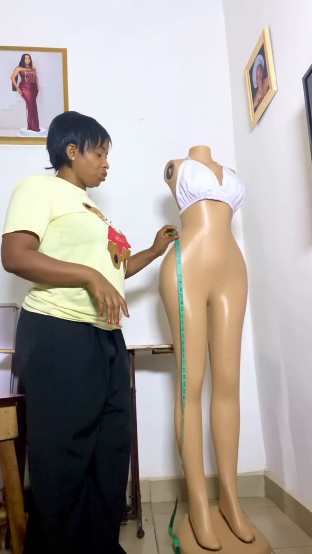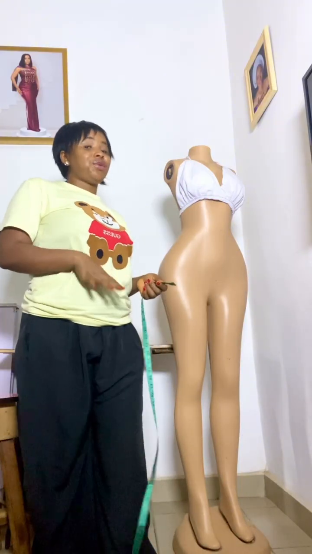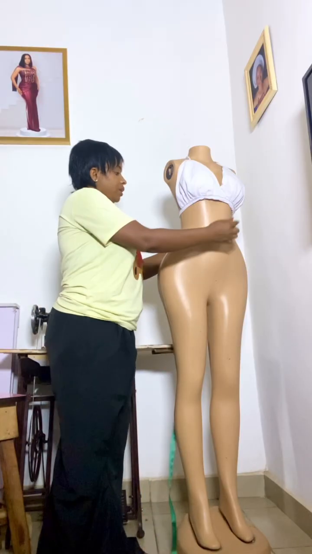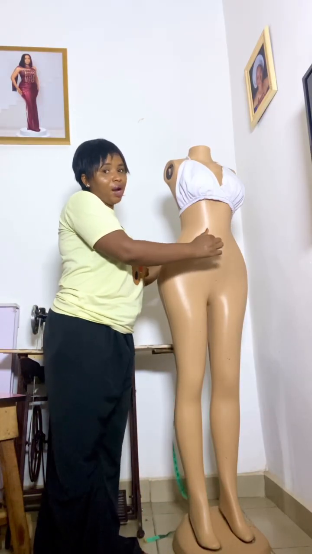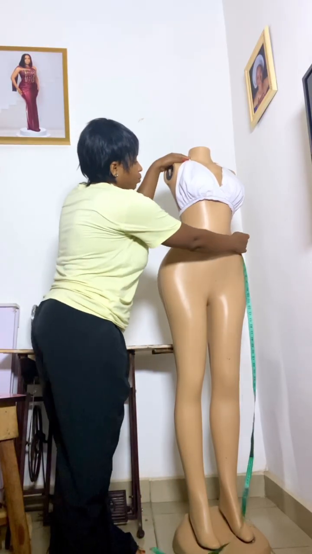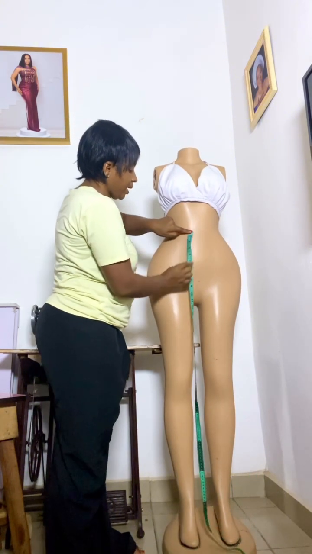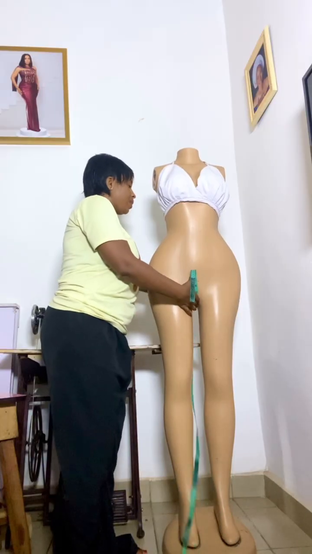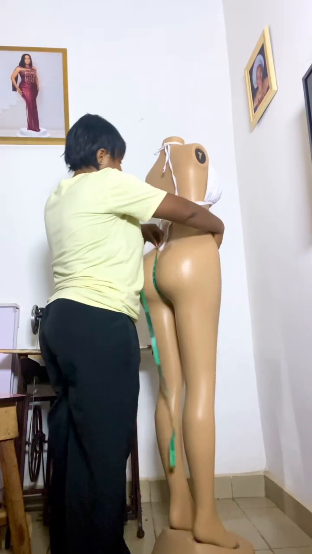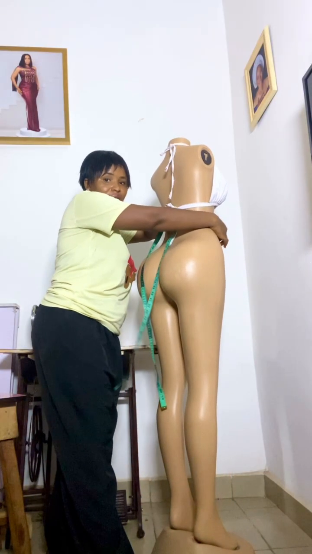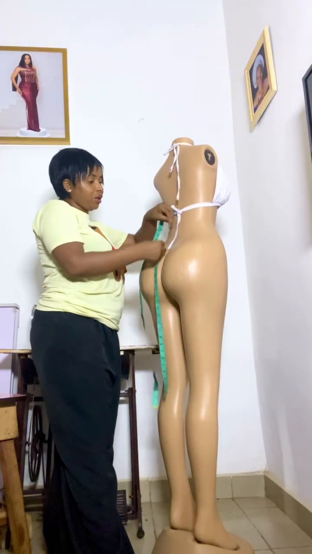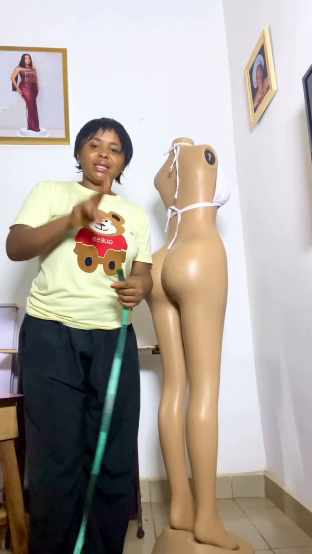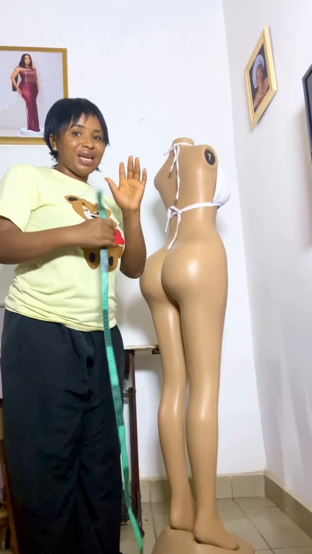The next measurement for us to take is the crouch length. Now there are different ways to get your crouch length. The first one is you tie a rope around the waistline area of the client, and you take your measurement from this waistline here. Can you see? You take it inside like this, back to the back waist. That is, you take it from the front waist back to meet the back waist. Whatever you have, you divide it by 2. So that is your crouch length.